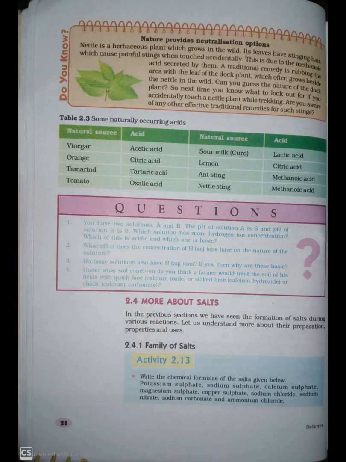Now, based questions. Question 1. You have two solutions A and B. The pH of solution A is 6 and pH of solution B is 8. Which solution has more hydrogen ion concentration? Which of these is acidic and which one is basic? Question 2. What effect does the concentration of H+ ion have on the nature of solutions? Question 3. Do basic solutions also have H+ ions? If yes, then why are these basic?